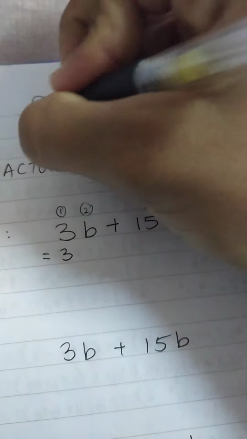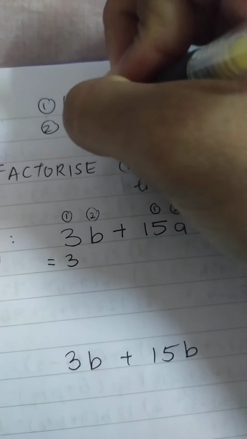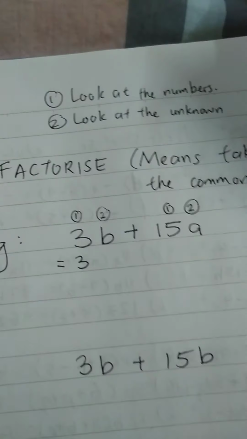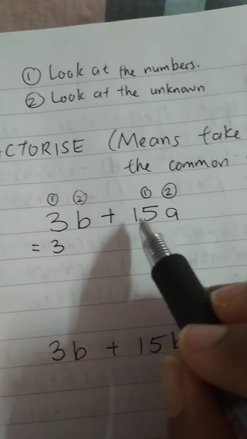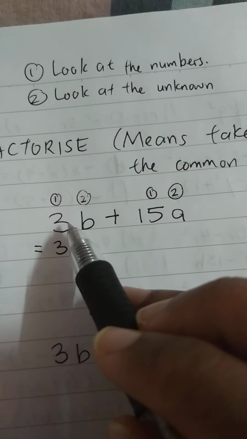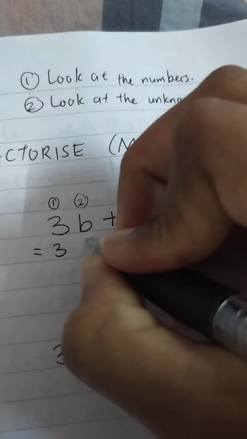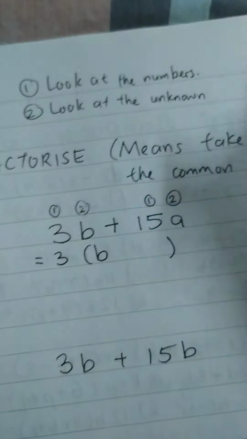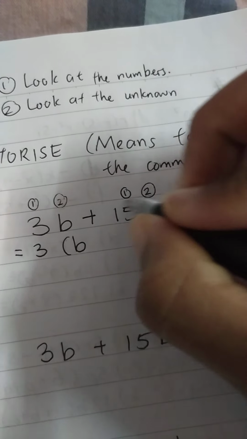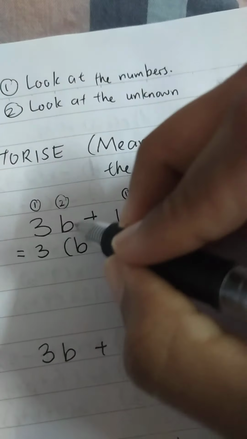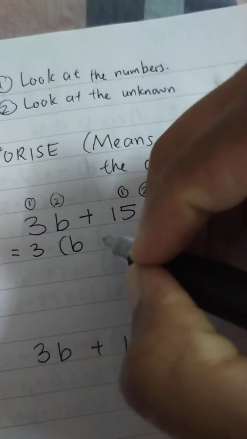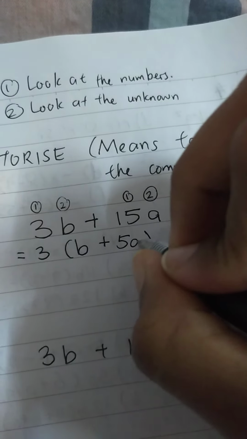Step 2. Look at the unknown. B and A are not the same, so you cannot take them out. You only take out the number because they have the same factor, which is 3. Meaning, when you take out 3 from 3B, all you have is B. When you take out 3 from here, which means divide, 3B divided by 3 is B. 15A divided by 3 is 5A.